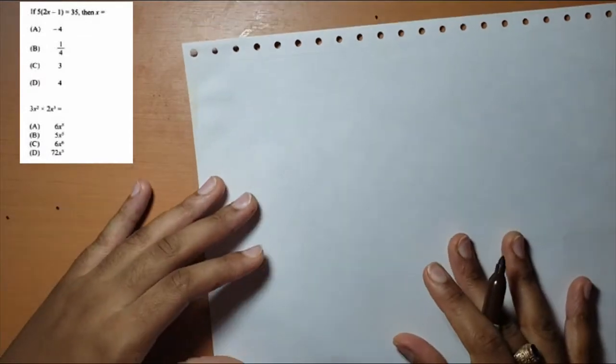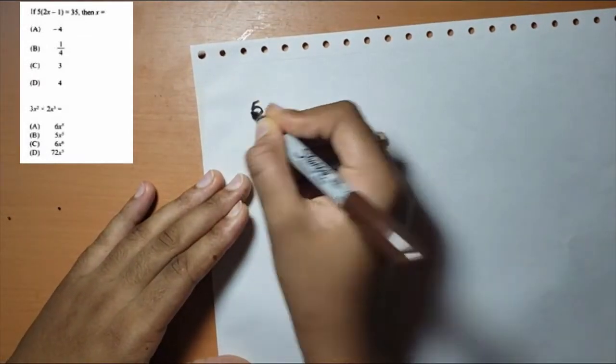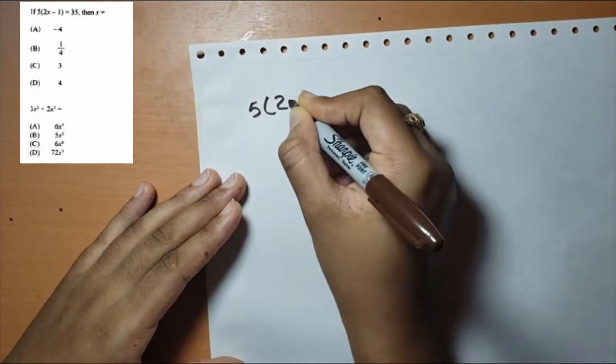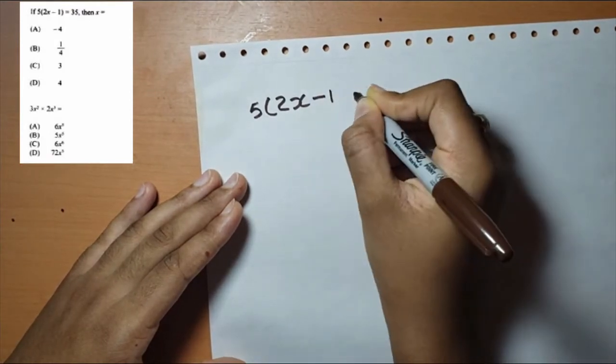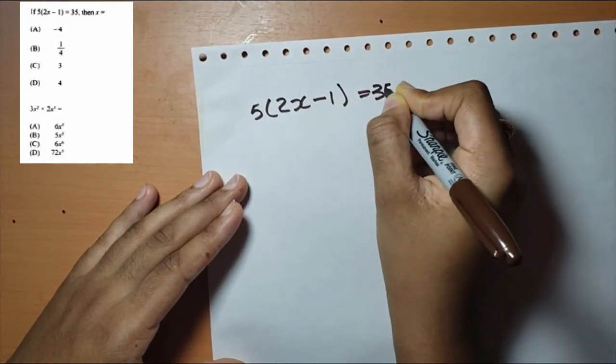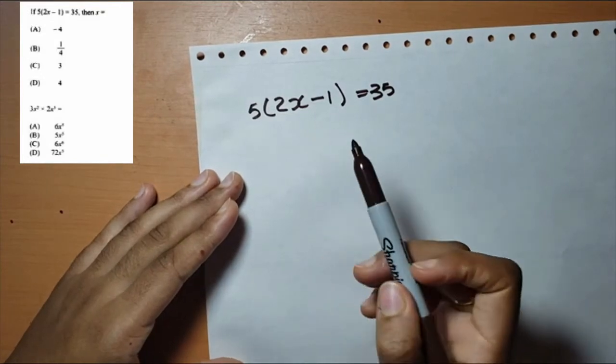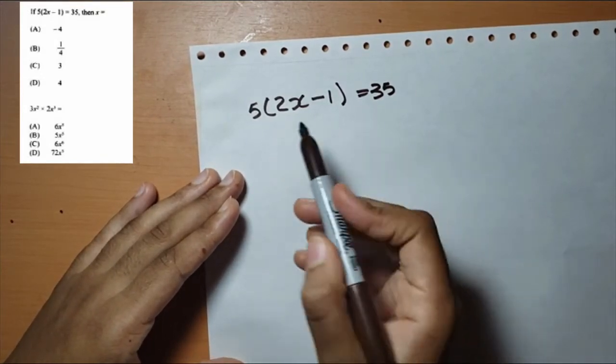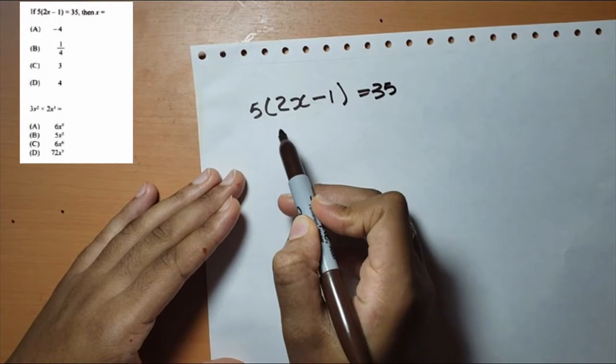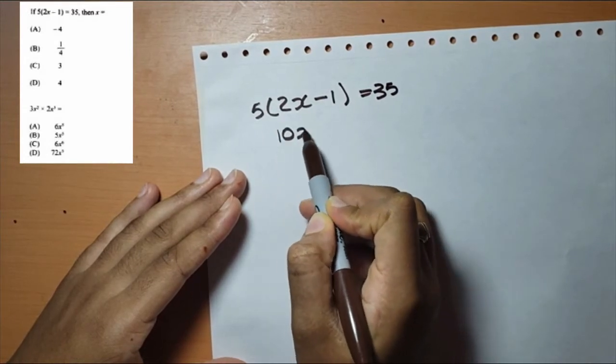Okay, so for number 22, we're given an equation: 5 open bracket 2x minus 1 is equal to 35, and we're asked to find x. So what we need to do is expand the brackets right here. So we have 5 times 2x, that would be 10x.